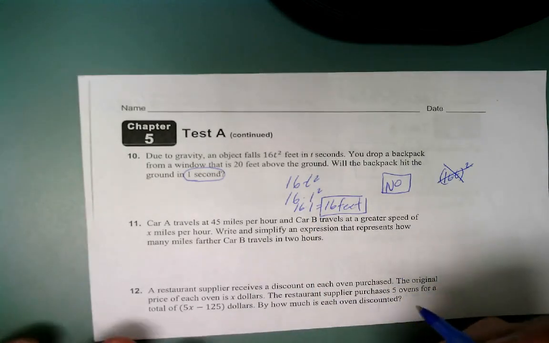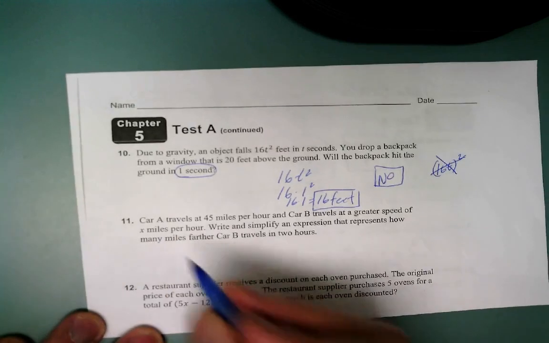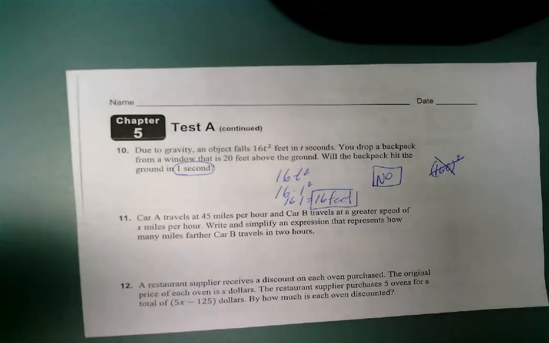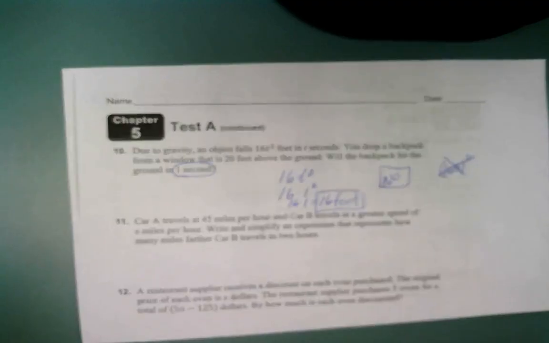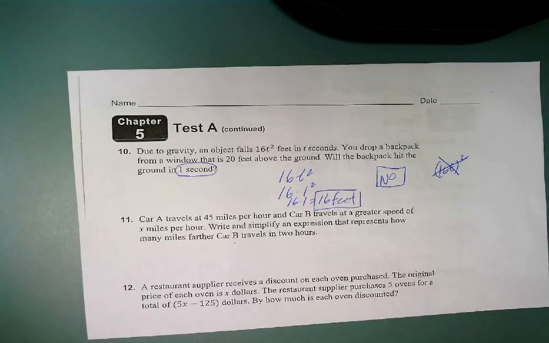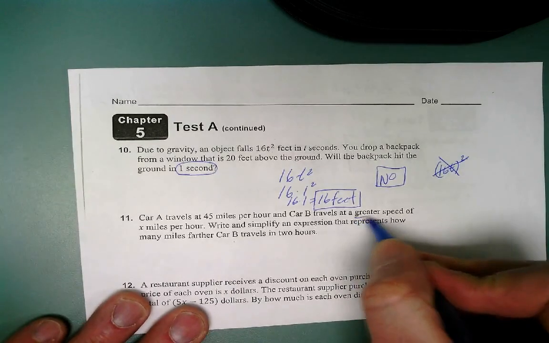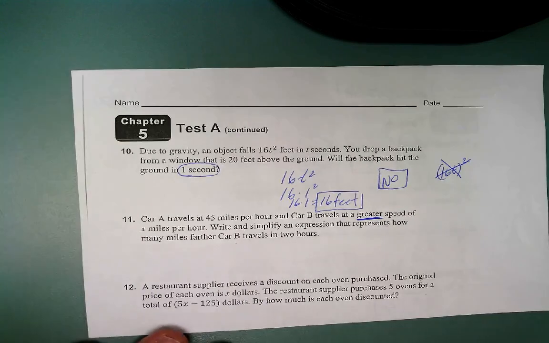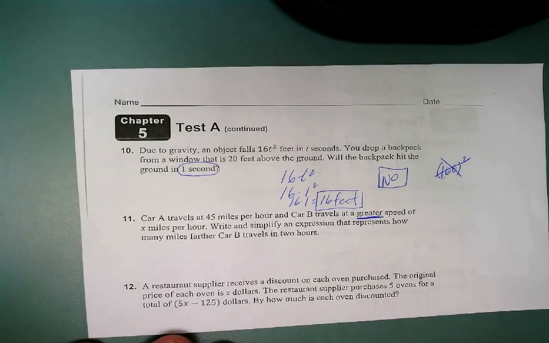All right, on to number 11. Car A travels. Let me do the autofocus. Make sure this is in focus for you. Yeah, that looks better. Car A travels at 45 miles per hour, and car B travels at a greater speed. So B's going faster, X miles an hour. X is more than 45 because it's going faster.